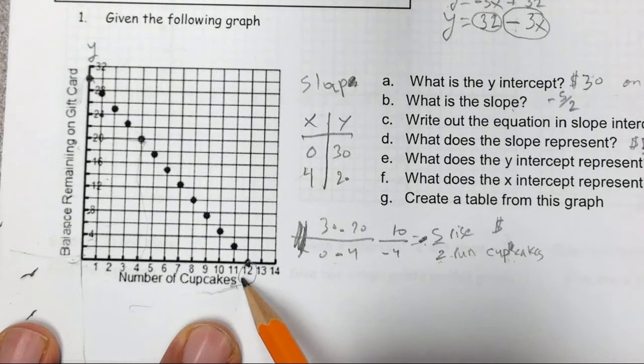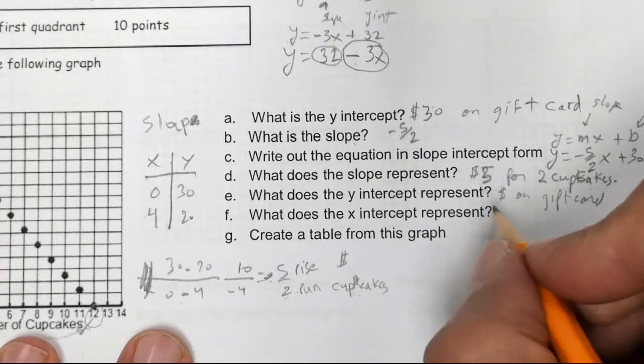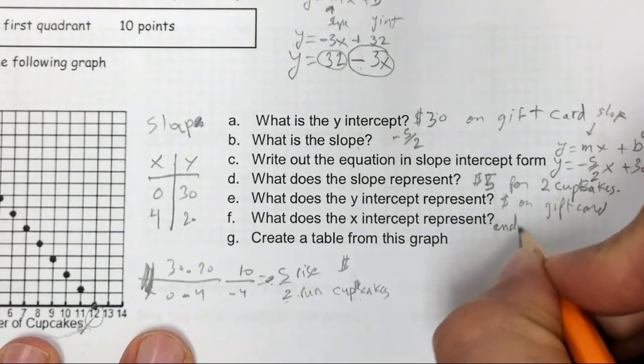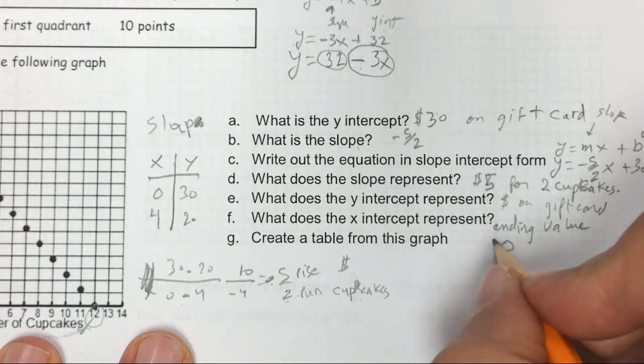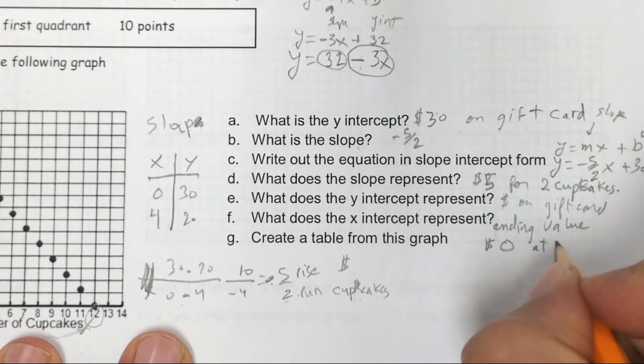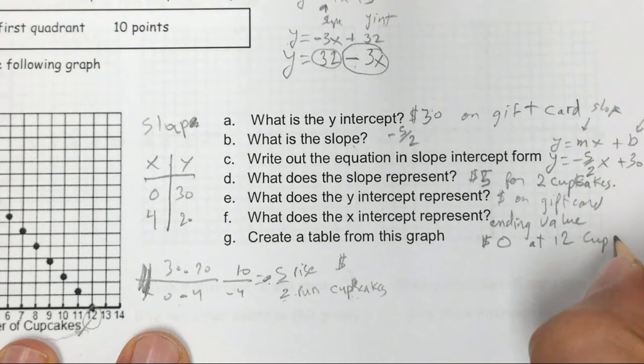At 12 cupcakes, I run out of money. So the x-intercept represents the ending value. It's $0 at 12 cupcakes.